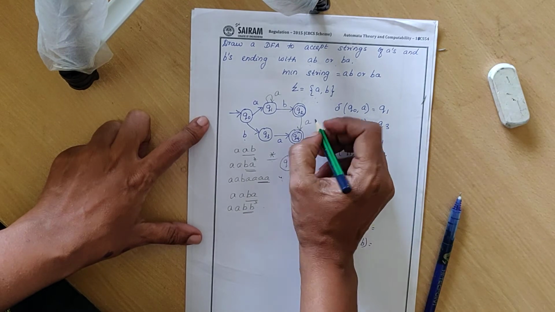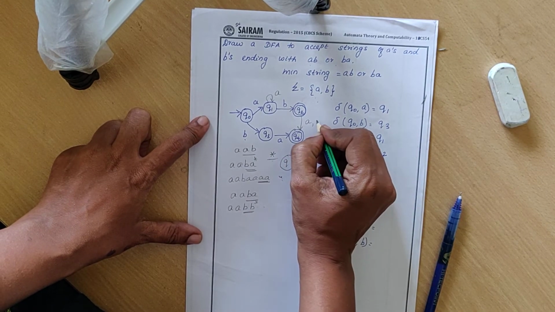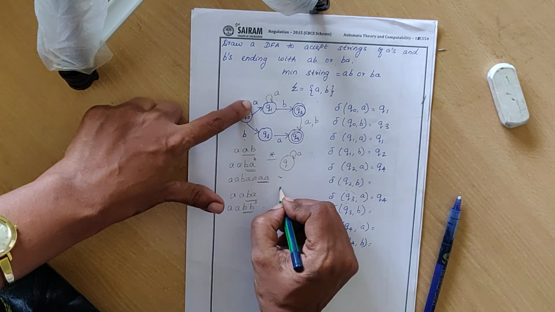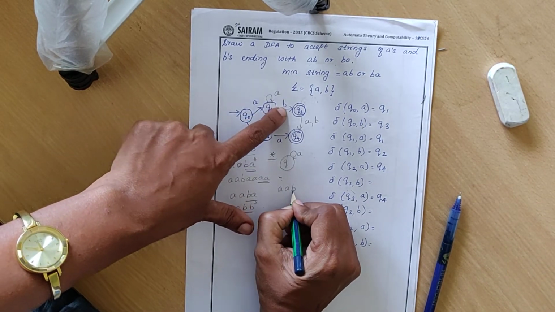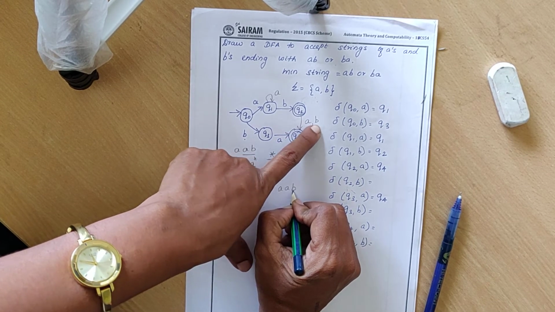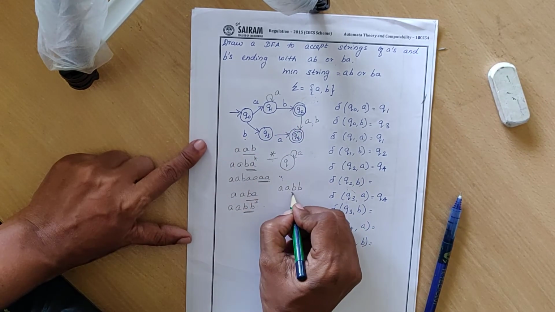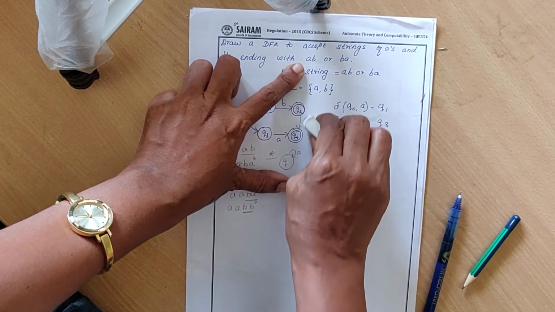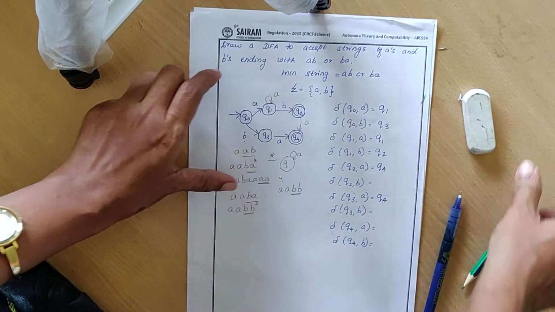When you move to the previous state, give higher priority to the final state and then check the string. A, B. This A is fixed already. Now we are checking for this B, so write this B. It is not ending with AB or BA, so even this is not correct.